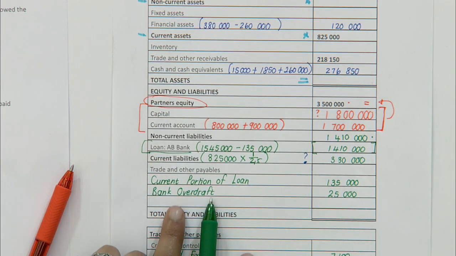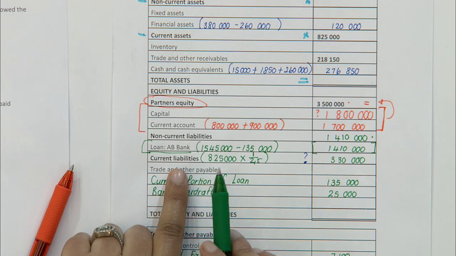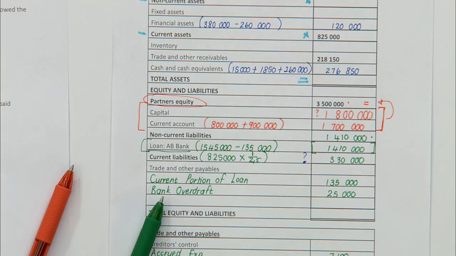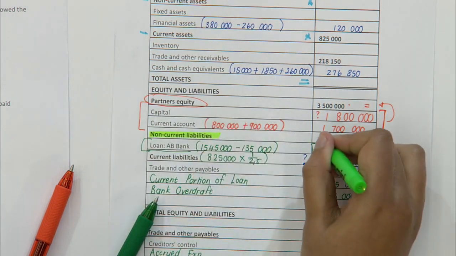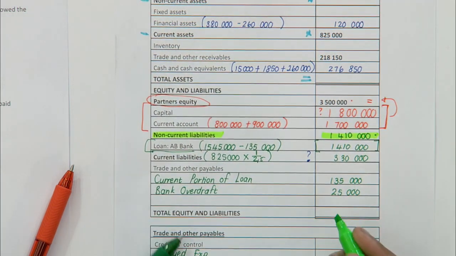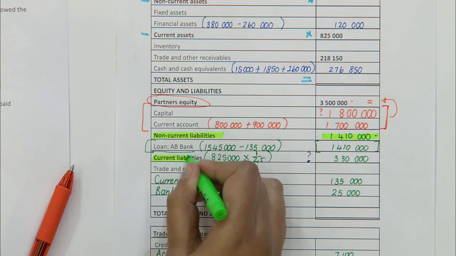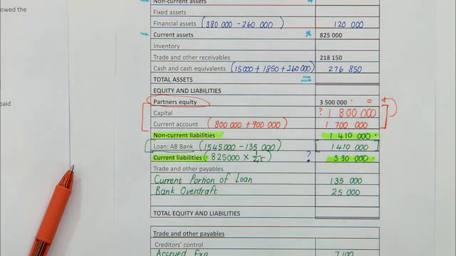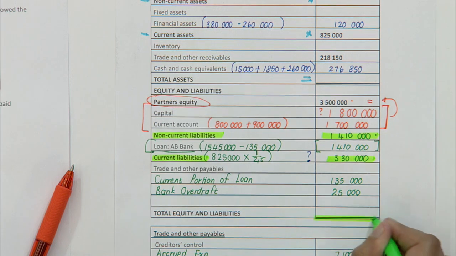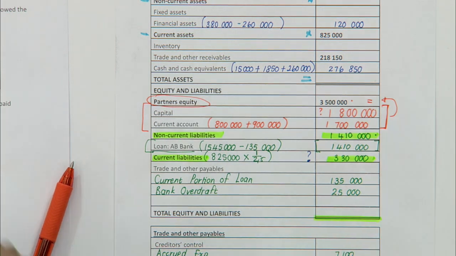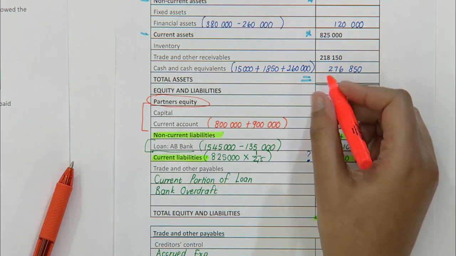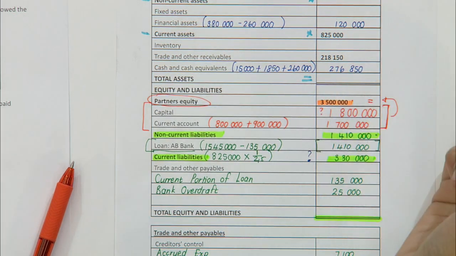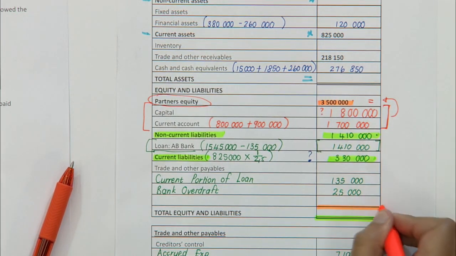The last part we have over here, as you can see, is the non-current liabilities figure. We are given 1.4 million, and then we have the current liability figure of 330,000. Again, that's part of all our liabilities amount. And if we look at the equity part, it is actually given to us. We don't have to calculate anything. And again, there's our equity.